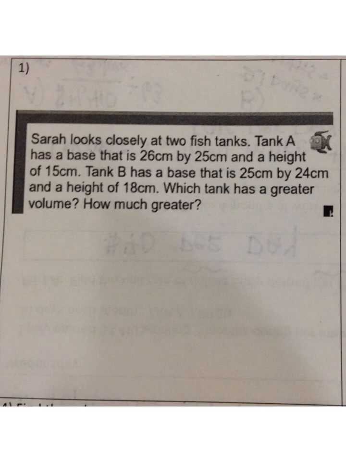The second part of this problem is to choose how much greater is the bigger one. So we're wanting to find the difference, so subtraction will be involved.